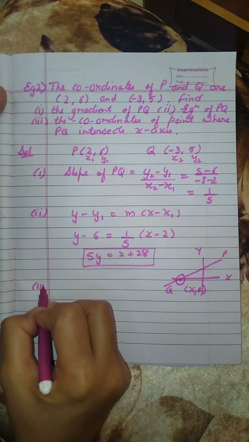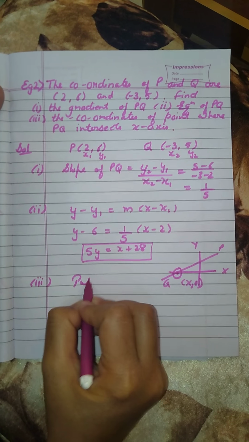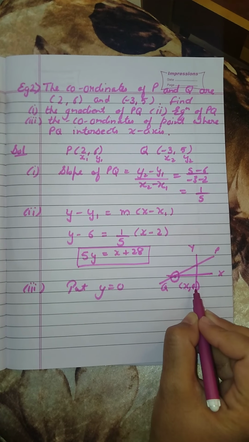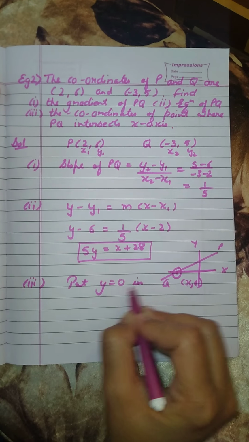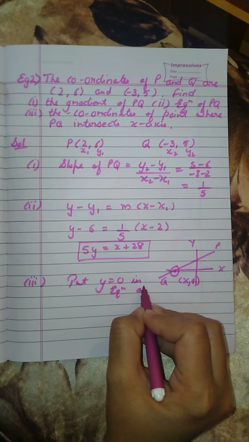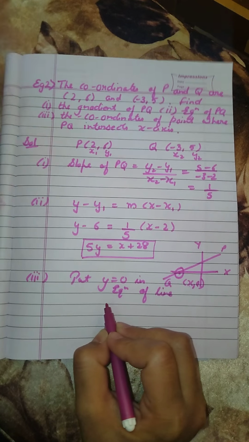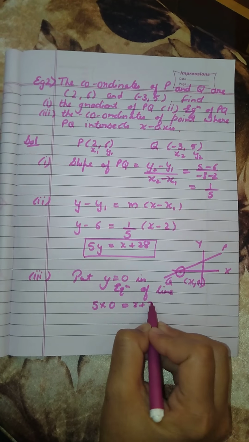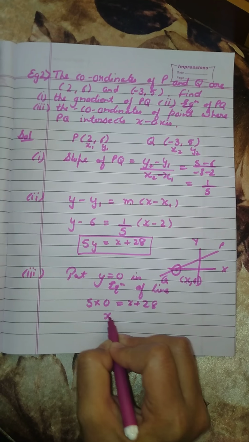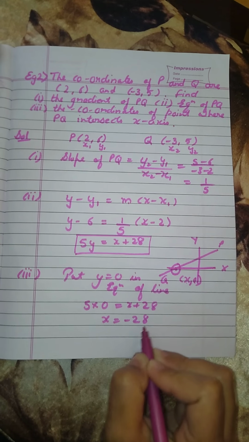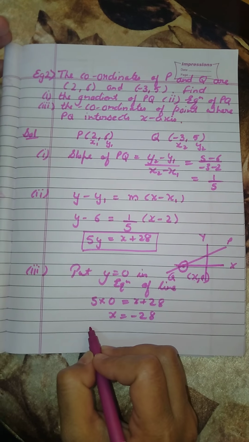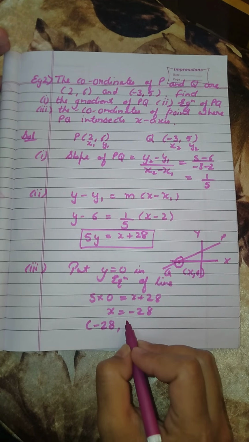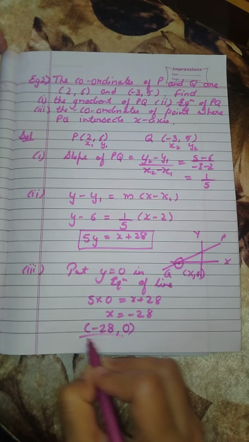For the third part, put y is equal to 0. X, 0 means the y coordinate is 0 in equation of line. Substitute here. From here I get x is equal to minus 28. So the coordinates of the point are x coordinate is minus 28 and y coordinate is 0.